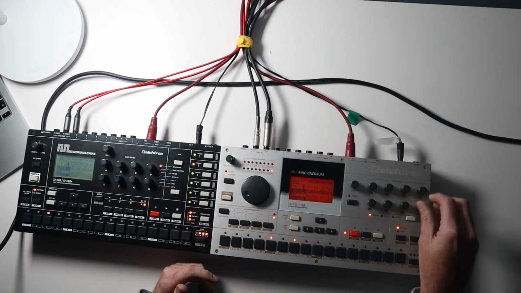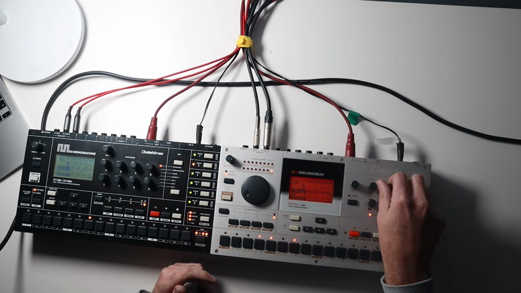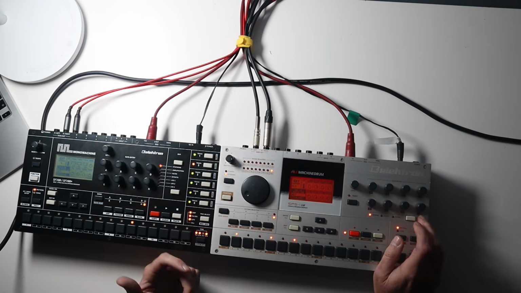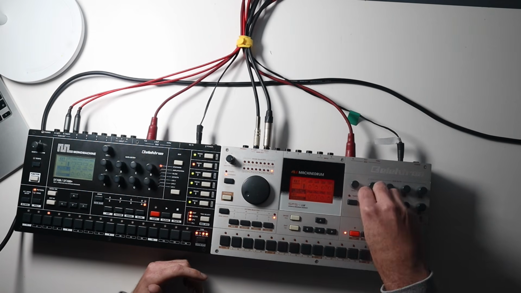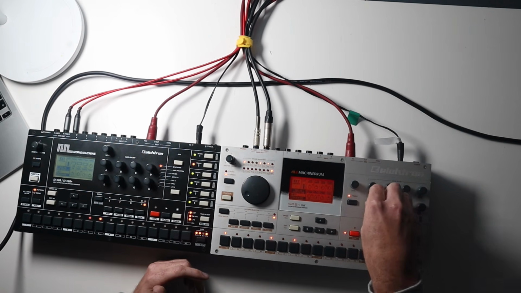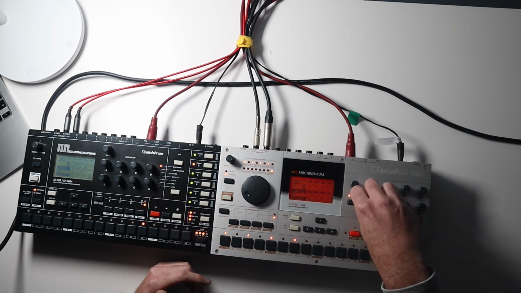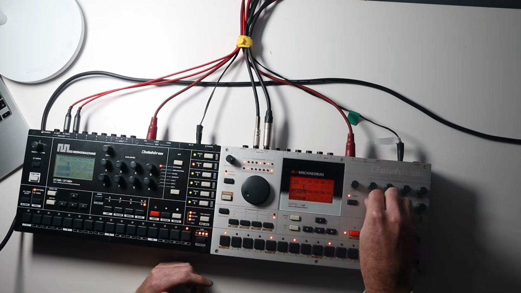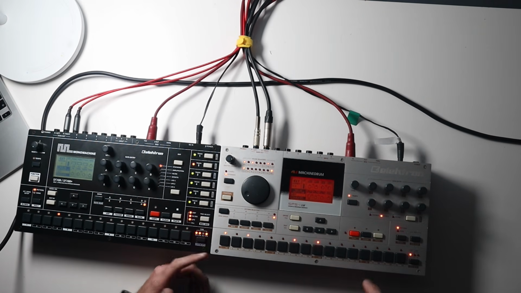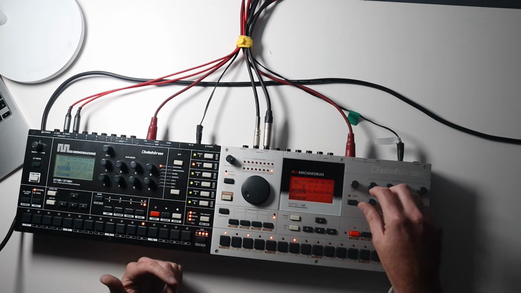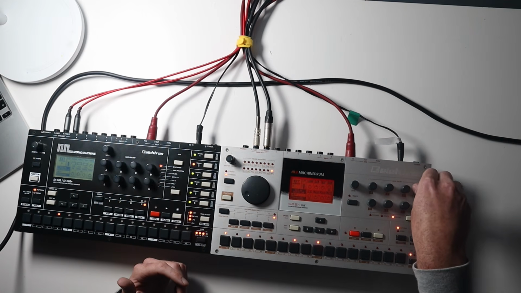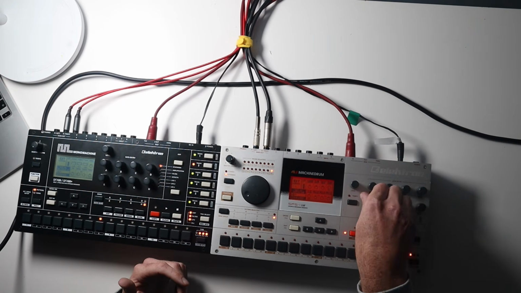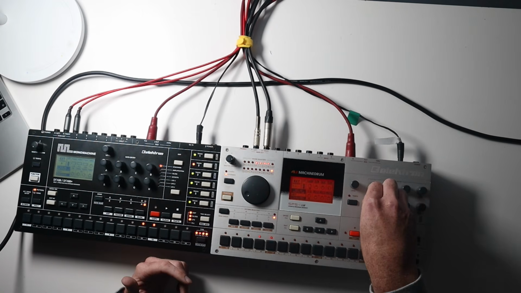No real rocket science here, just twisting things. What I didn't do last time, what I can do this time, is maybe go in and play with some of the filter settings. The machine is still muted, so we're not necessarily going to hear the effect of this yet. Maybe some of the effects as well. Distortion, reverb.